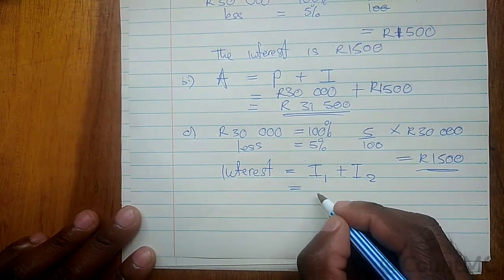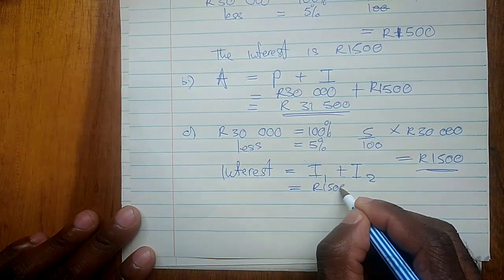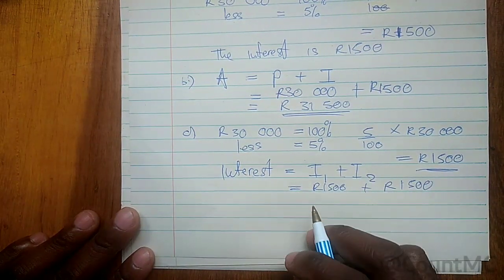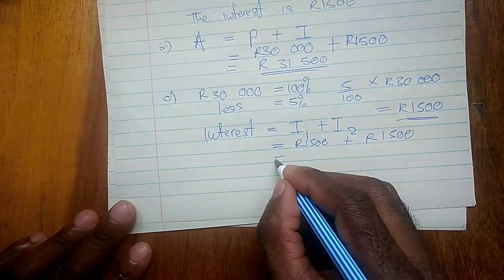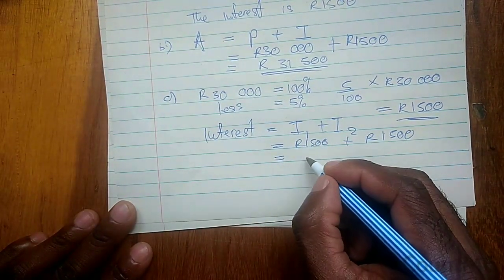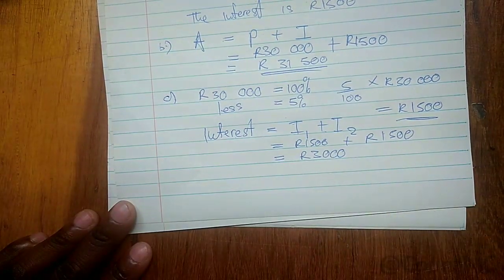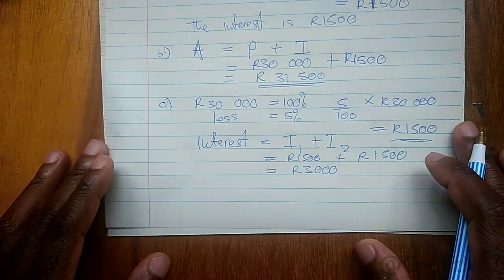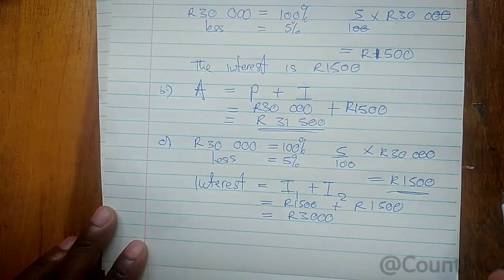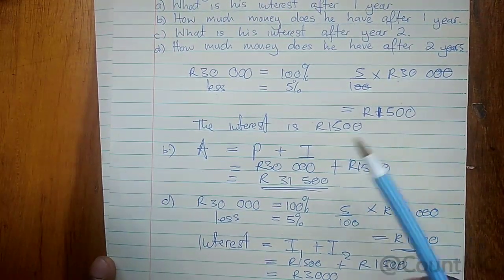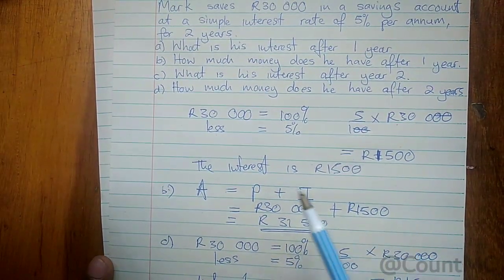So your interest for those 2 years is equal to interest for year 1 plus interest for year 2. Interest for year 1, we got 1,500 rands. Interest for year 2, we got also 1,500 rands. So after 2 years, our total interest is 3,000 rands. Okay, take note of that. Each year, year 2 and year 1, we generated 1,500.